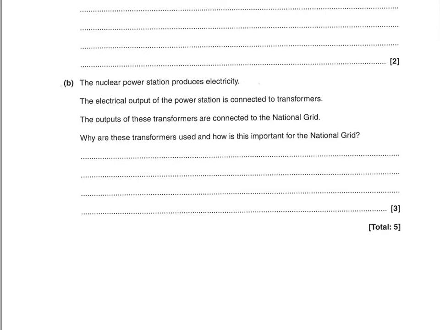If you just said that it changes the voltage, that would only get you 1 mark. But if you said the voltage increases or it steps up the voltage, that would get you 2 marks. And then the third mark is saying why we do it. That's because it reduces energy loss or it reduces the cost. So you could get 2 marks if you just say it changes the voltage, but you've got to say that it increases the voltage to get you the third mark if you're also saying it reduces energy loss or reduces the cost.